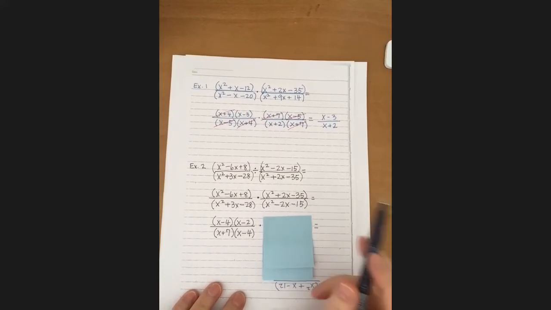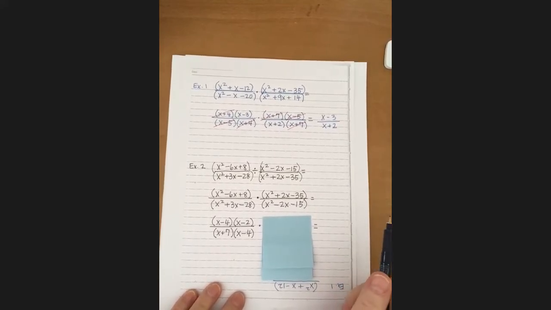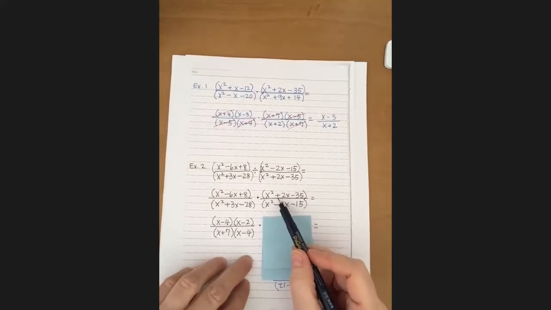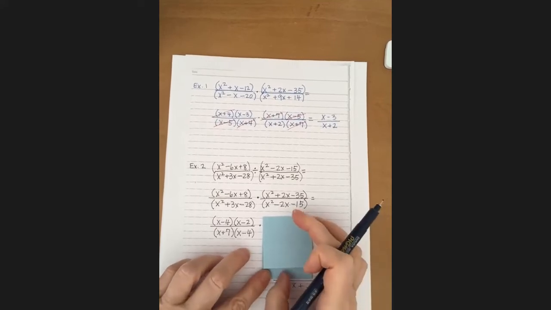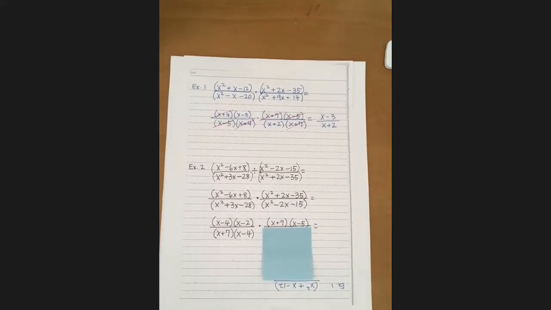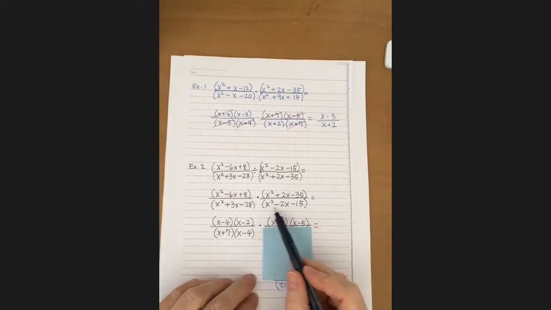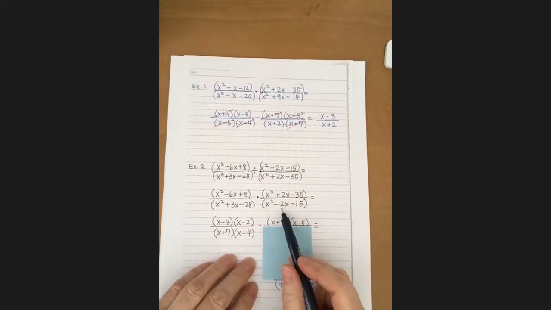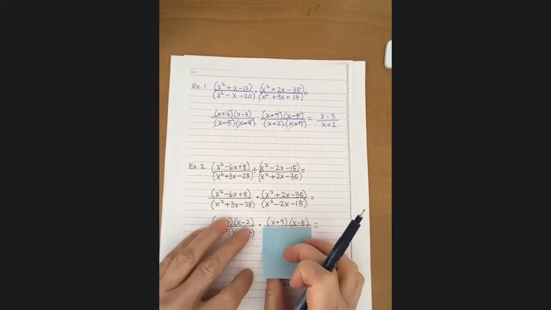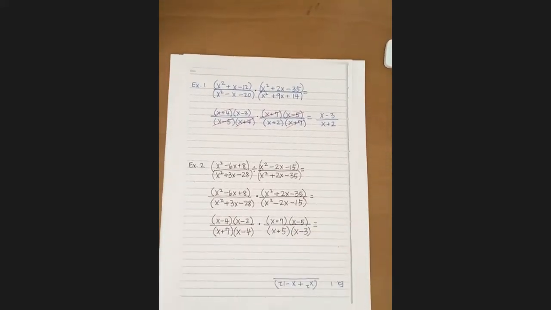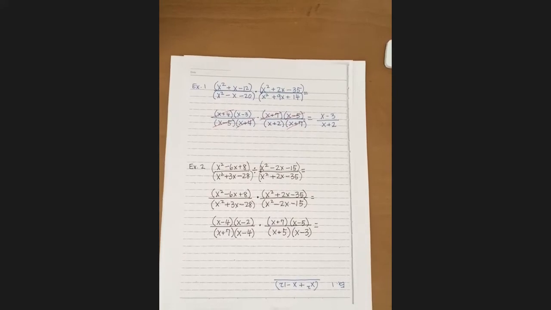x squared plus 2x minus 35. Minus 35 is 7 times 5. We want a minus, and we want a plus here. So the x plus 7 times x minus 5 gives us plus 2x and minus 35. Finally, x squared minus 2x minus 15. 15 is 3 times 5. We want a negative, so it's going to be x minus 5 times x plus 3, and that's going to give us the negative 2x and the minus 15. And there we are, ready to go and cancel out those factors.